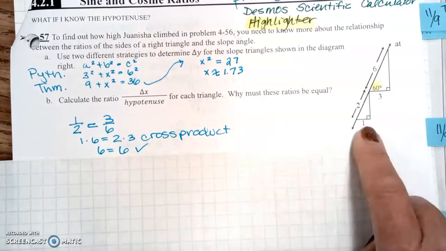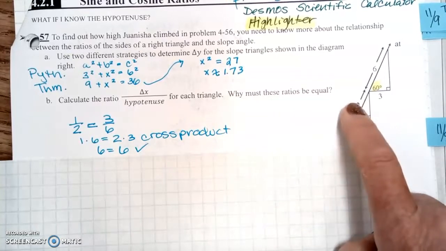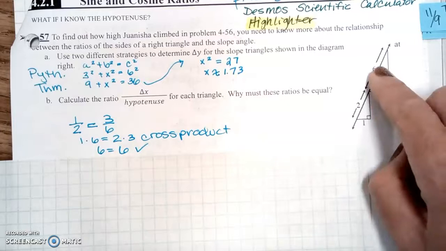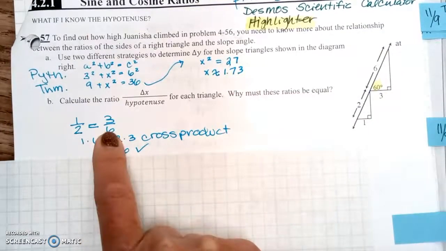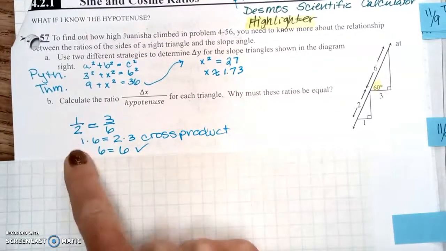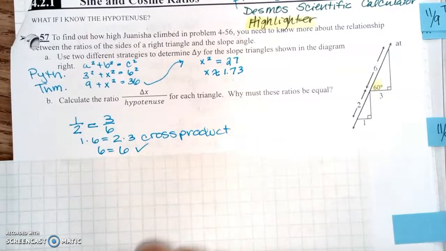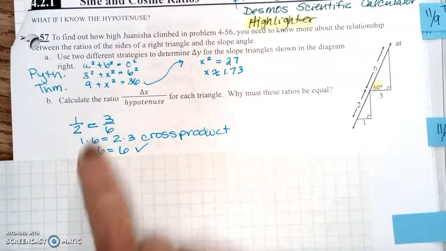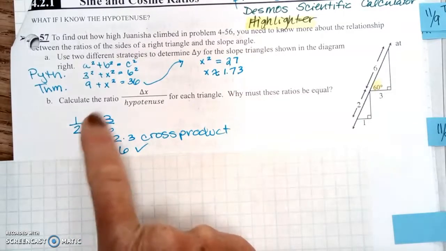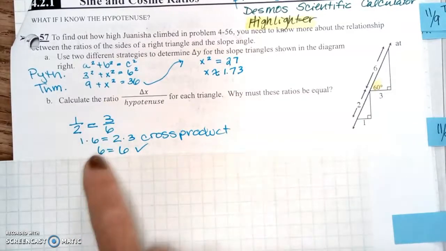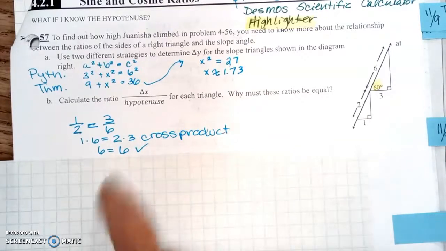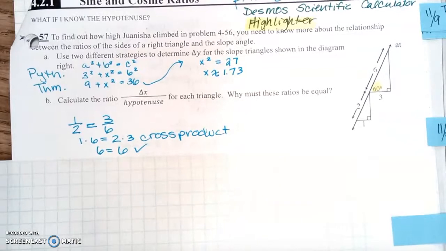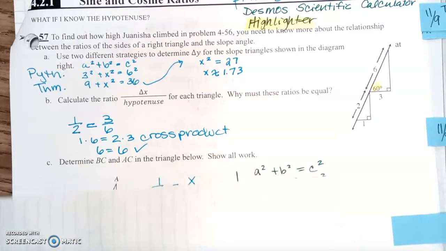So for the smaller triangle, it was 1 to 2, and for the larger triangle, it was 3 to 6. So I set up the proportion, 1/2 to 3/6, and then I did the cross product. So 1 times 6 this direction, set it equal to 2 times 3 that direction, multiplied them out, and I got 6 equals 6, which is what you would expect. So these are going to be similar triangles.